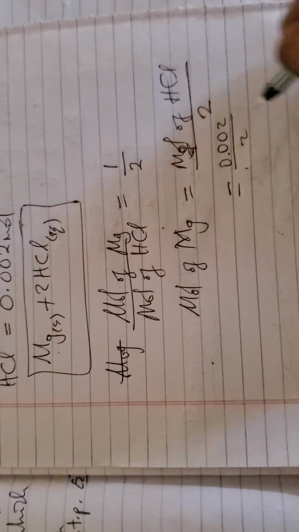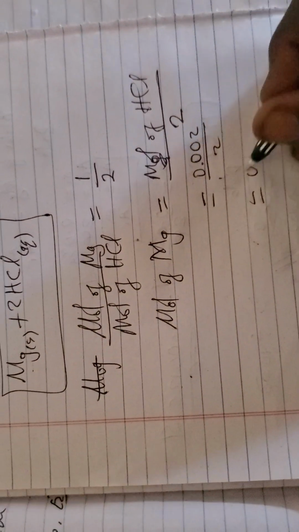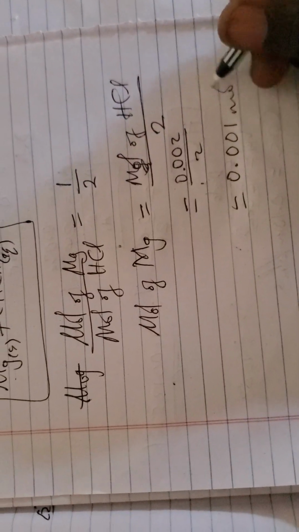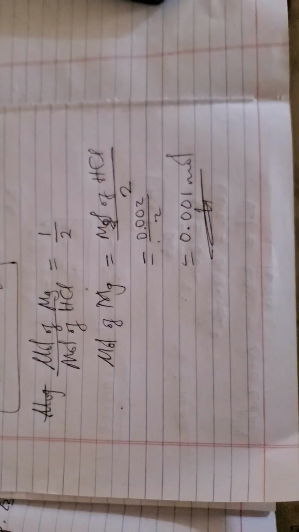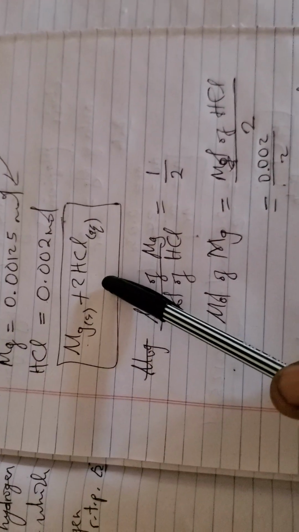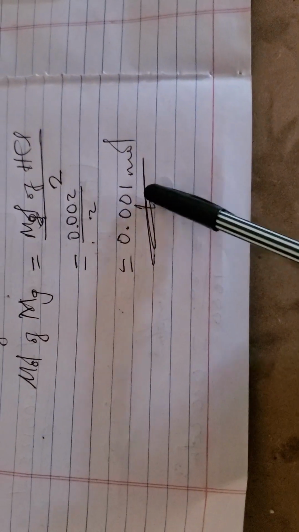Like that, divided by 2. Then after division, this one is simple. We can forget about the calculator at the moment. So these are the moles. From whatever is available, according to the equation, hydrochloric acid just needs 0.001 of what? Magnesium.